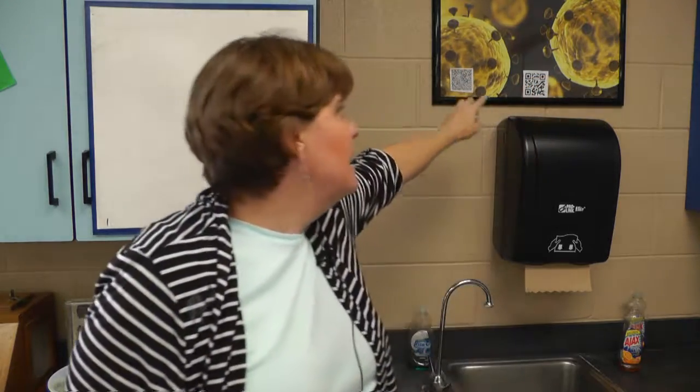These are viruses, so this links to a website that explains a little bit about viruses. But this is the only poster that has two QR codes. So most students, as soon as they realized that it had to do with QR codes, realized that it probably was the poster that was a little bit different.